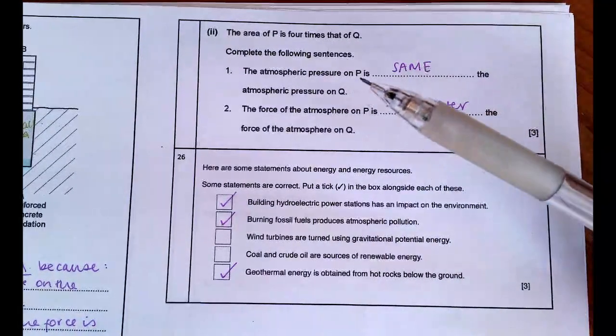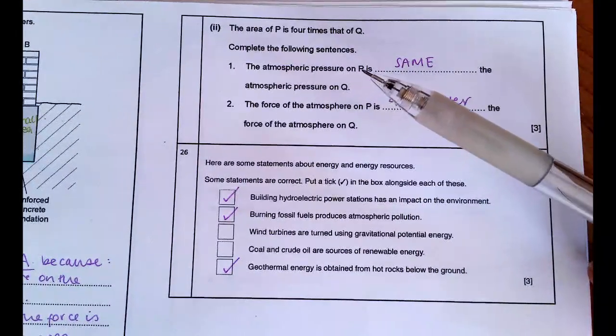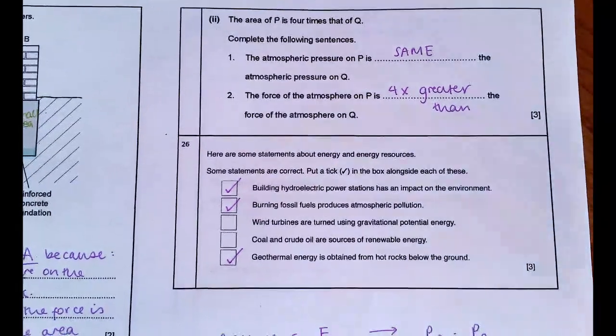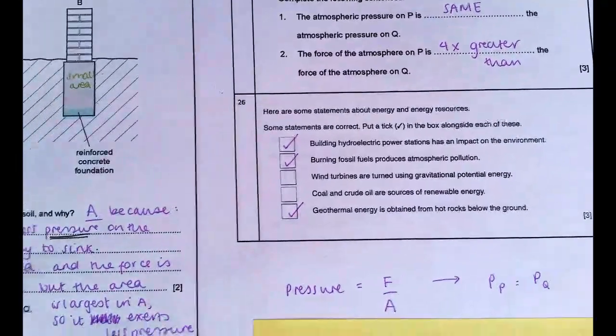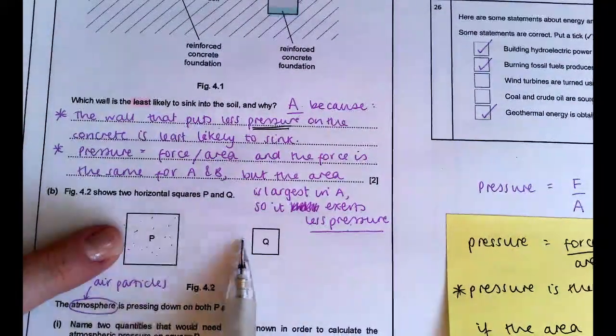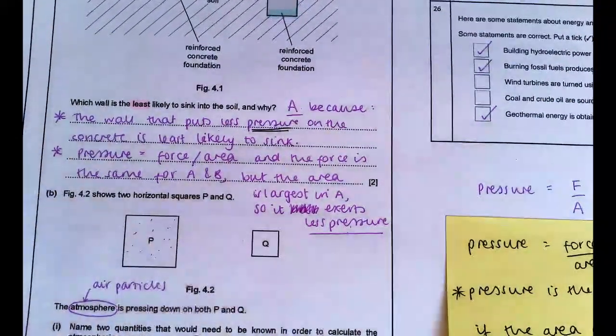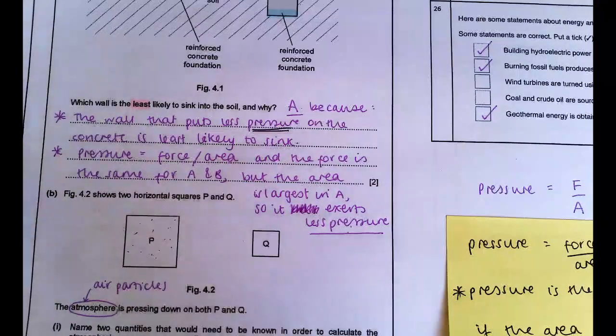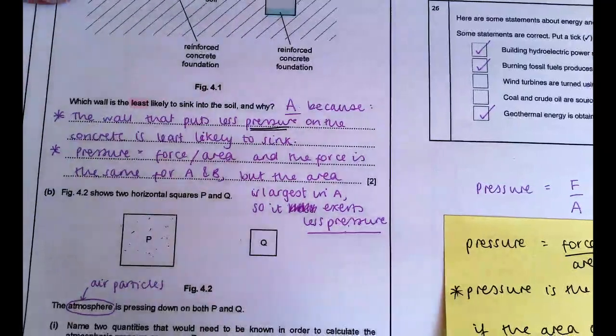Complete the following sentences. The atmospheric pressure on P is blank the atmospheric pressure on Q. Now P and Q are physically next to each other. The air around P and Q is the same, it's pretty uniform.